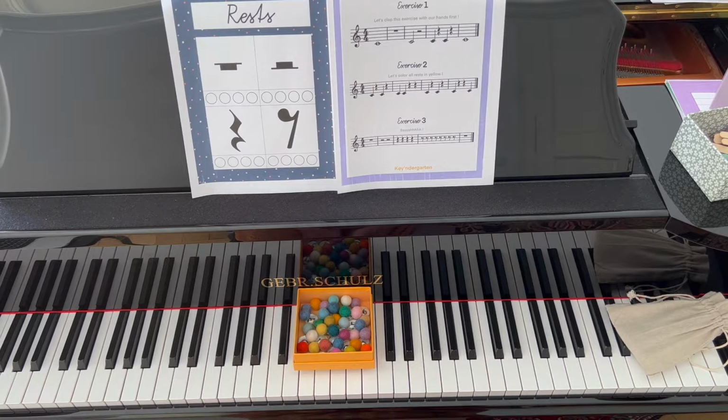So sometimes in songs we know that we have pauses, and there are symbols for them. We need to learn about the rest symbols so that we recognize them on our sheet music and pay attention to them, so that we make sure that we pause at the right time for the right amount of time too.